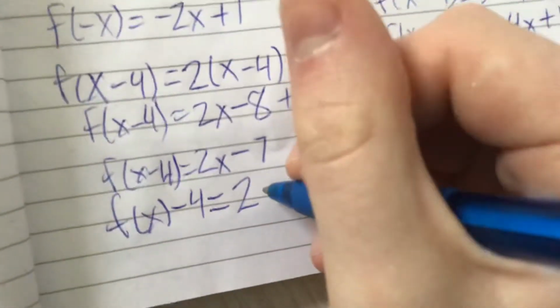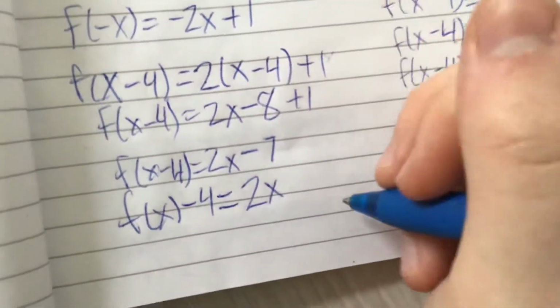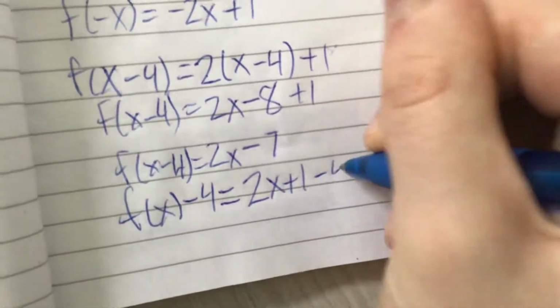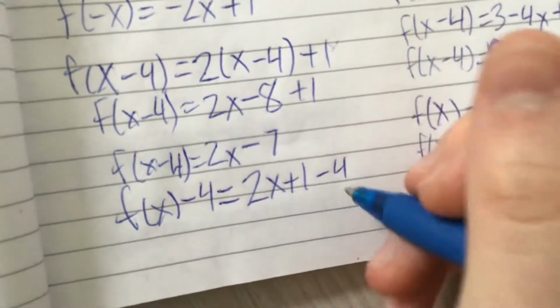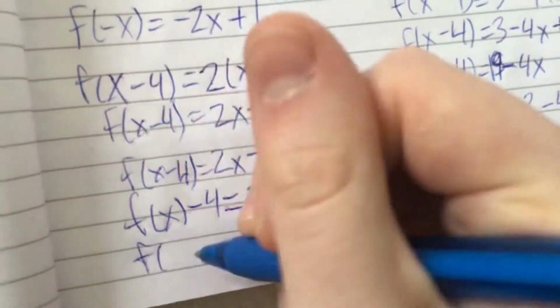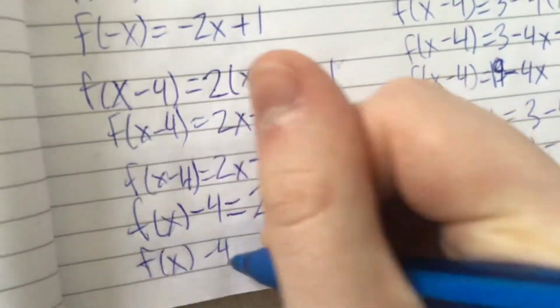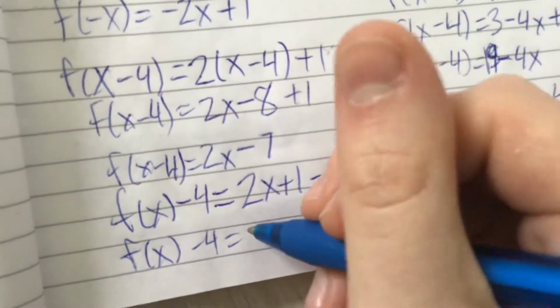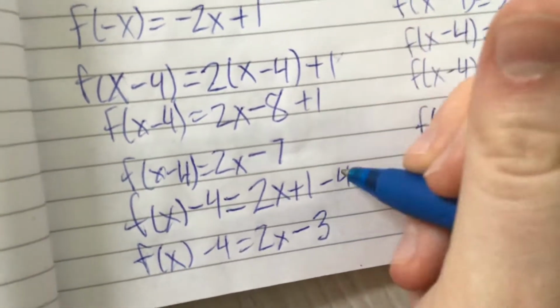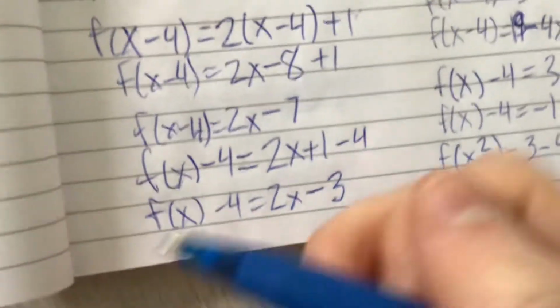let's see, at the top it's 2x. Okay, 2x plus 1 minus 4. And in this case, we'll start with this. So we'd eventually end up with f of x minus 4 is equal to 2x minus 3, because we're subtracting 4 from there.